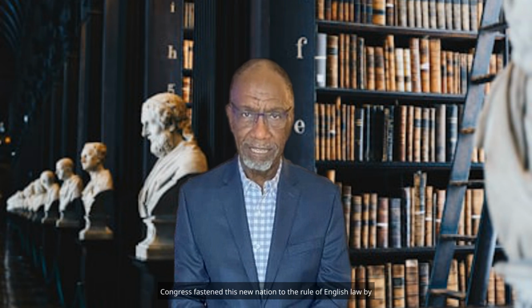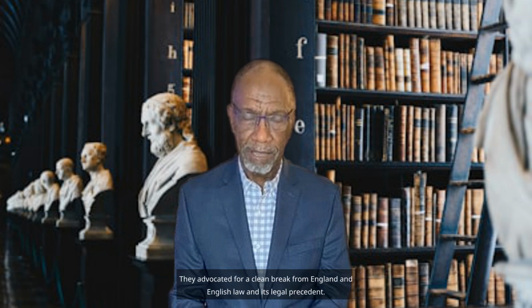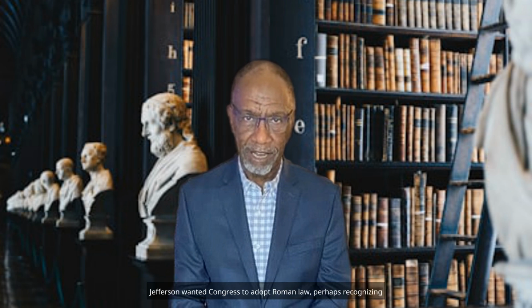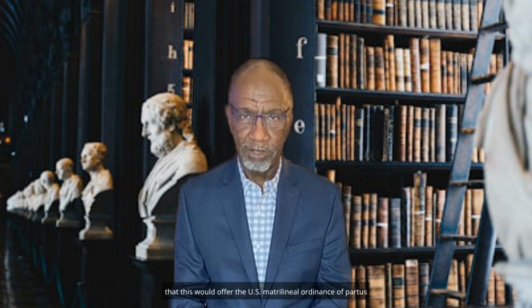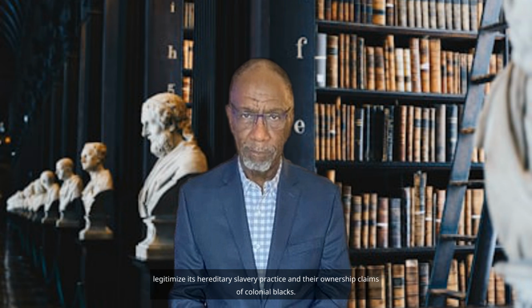Most importantly, after the Declaration of Independence in 1776, the U.S. Congress fastened this new nation to the rule of English law by formally adopting Anglo-Saxon jurisprudence and English law over Thomas Jefferson and others' strong objections. They advocated for a clean break from England and English law and its legal precedent. Jefferson wanted Congress to adopt Roman law, perhaps recognizing that this would offer the U.S. matrilineal ordinance of partus sequitur ventrum during colonial times the best opportunity to legitimize its hereditary slavery practice and their ownership claims of colonial blacks.